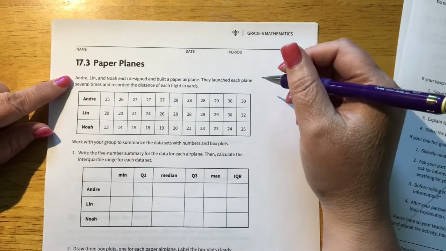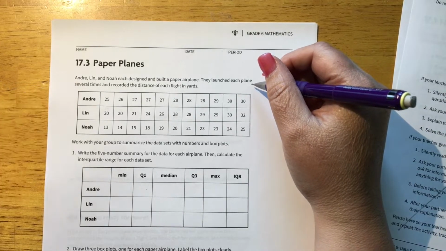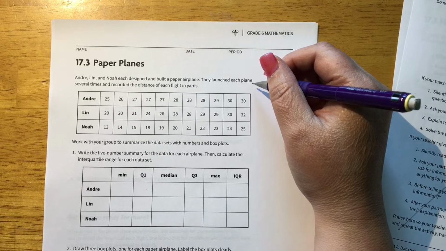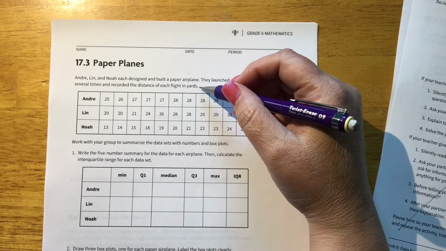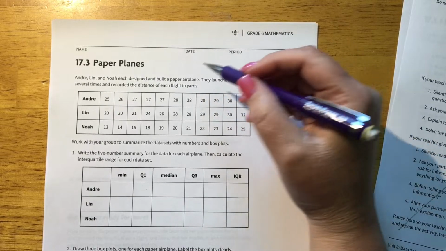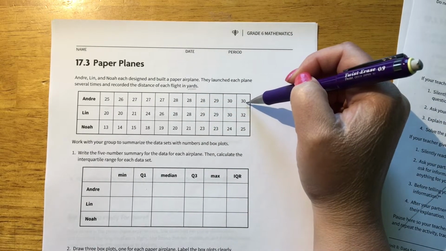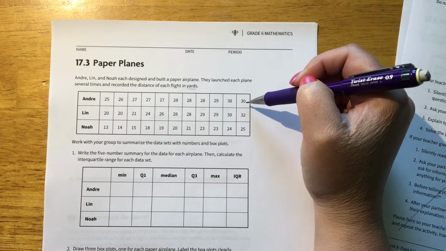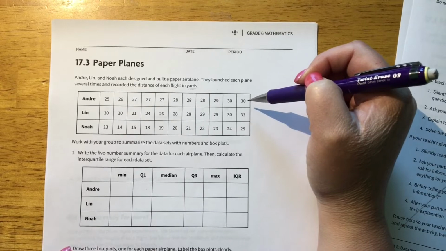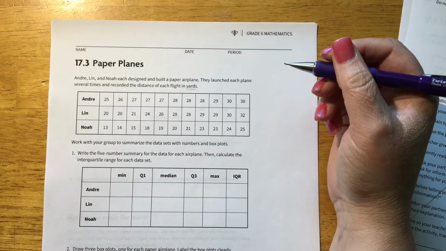It says, Andre, Lynn, and Noah each designed and built a paper airplane. They launched each plane several times and recorded the distance of each flight in yards. So at first when I read this, I didn't realize it was in yards and I thought it was in feet. And I was pretty impressed that they went 30 feet. But to know they went 30 yards, that's even more impressive. These must have been really, really well-made paper airplanes. I know my paper airplanes never went 30 yards.